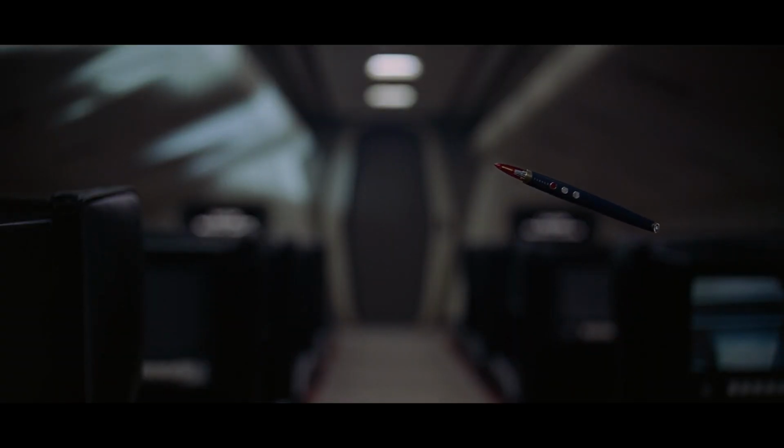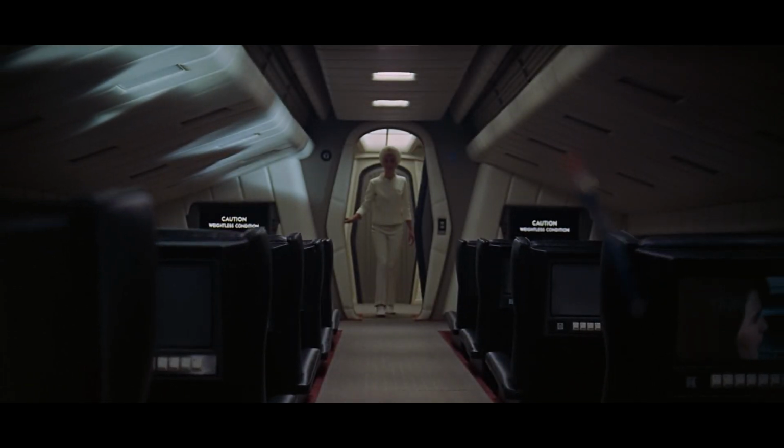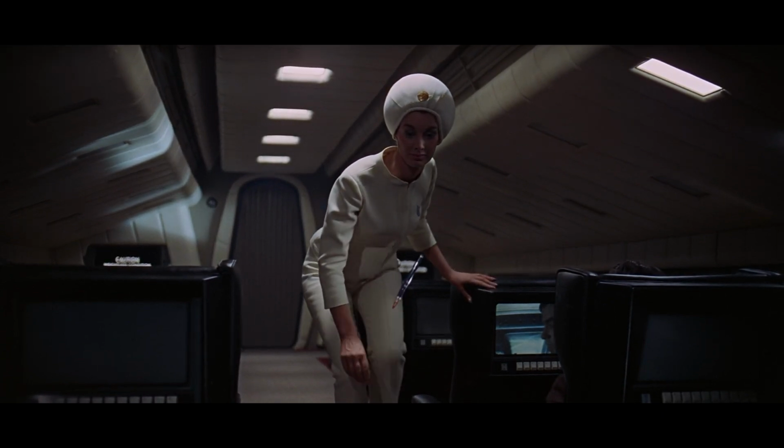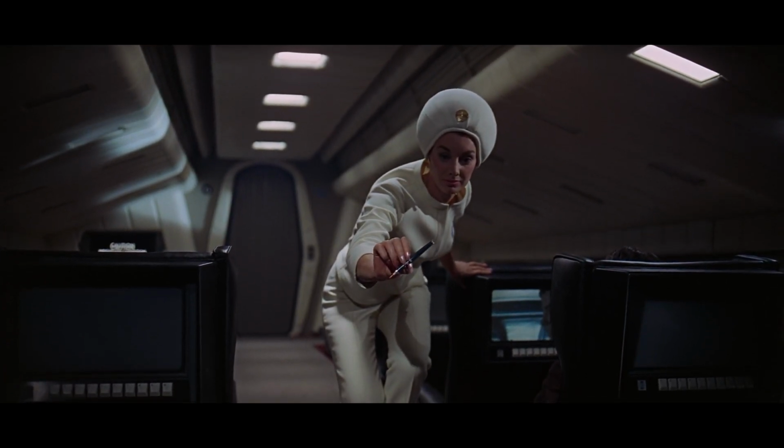Also unrelated to the object/monolith in the story, Arthur C. Clarke describes the unnatural slowness at which things fall in space, specifically a pen, just like that famous shot in the movie, so maybe that's where they got that idea from.